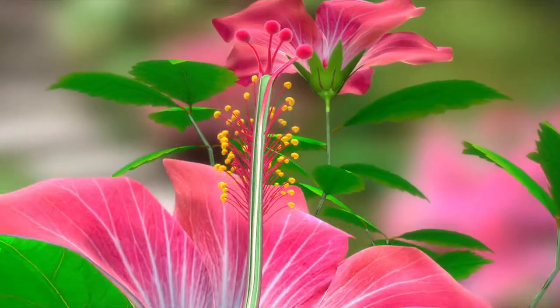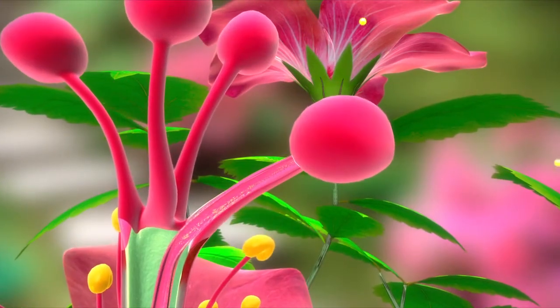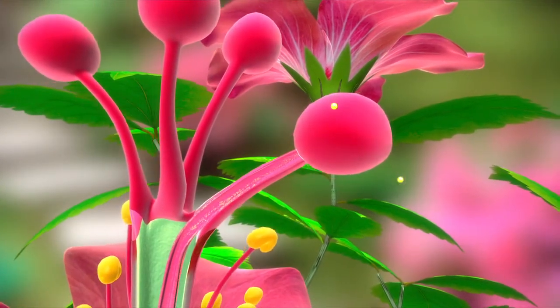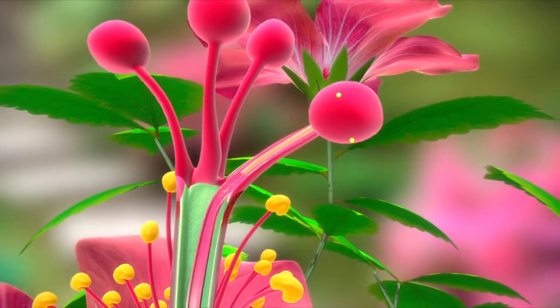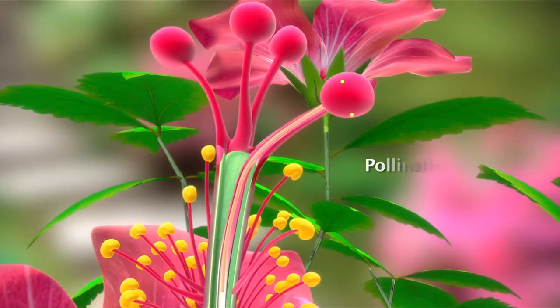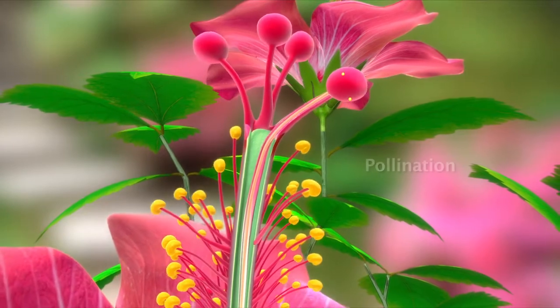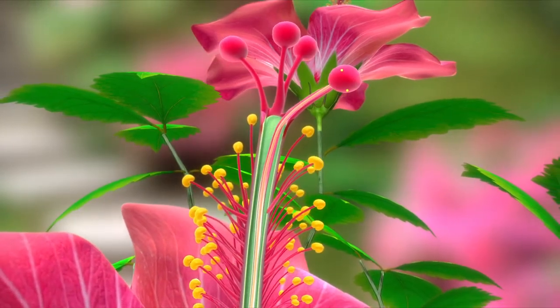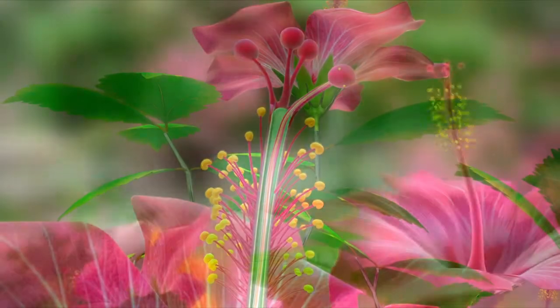When fertilization occurs, the pollen grains are transferred from the anther to the stigma of the pistil. This process is called pollination. Let's learn various methods of pollination.